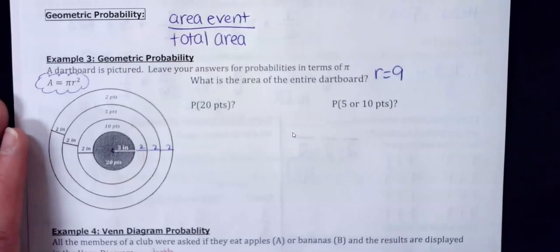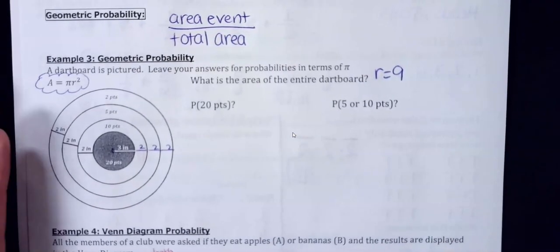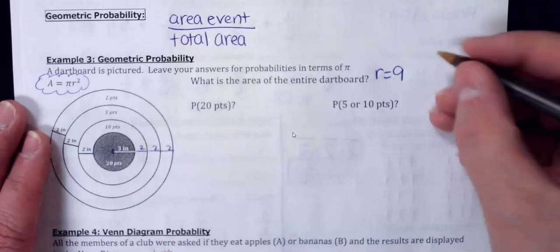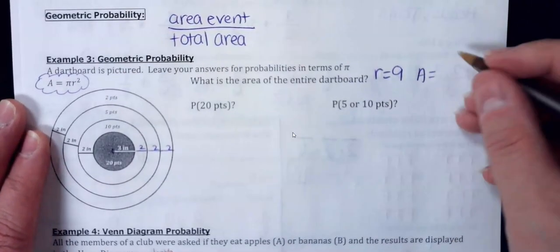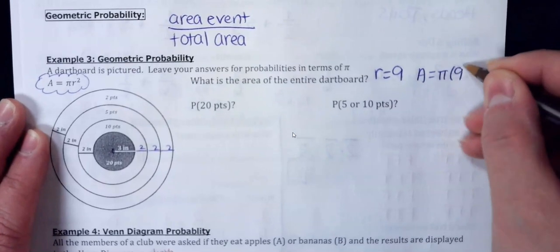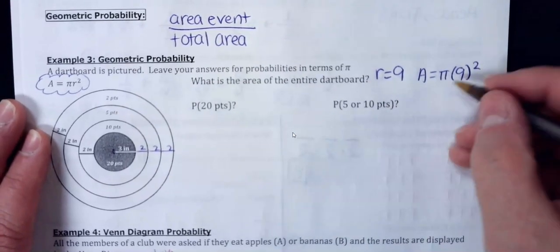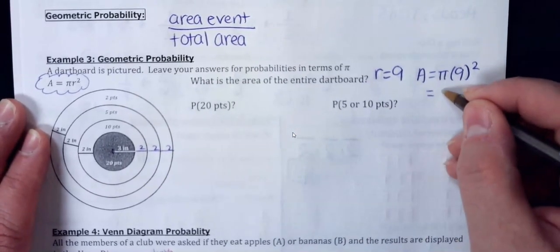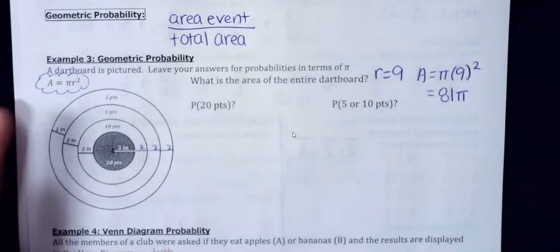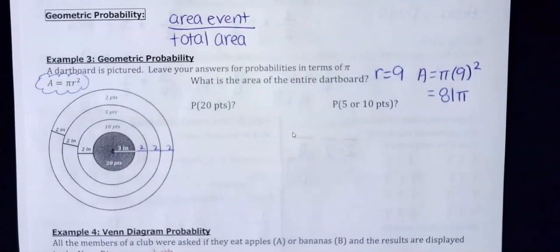Okay, now, just for doing this today, I promise this will make it easier. I'm going to leave my area in terms of pi. So the area of the whole dartboard, pi times your radius squared. So just be pi times 9 squared. 9 squared is going to give you 81. So the area of the whole thing is 81 pi. So we'll put that on the bottom of the fraction because that's the area of the total dartboard.